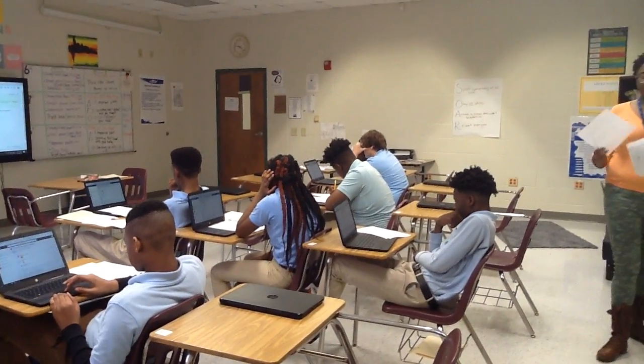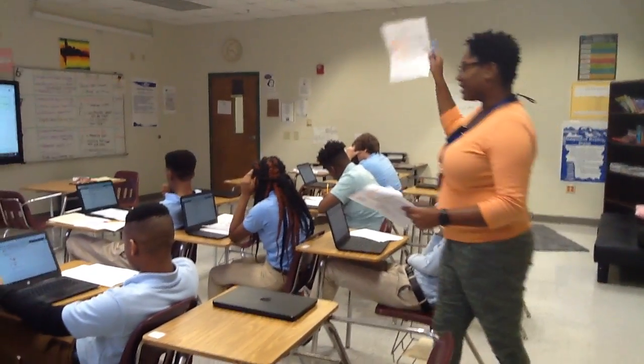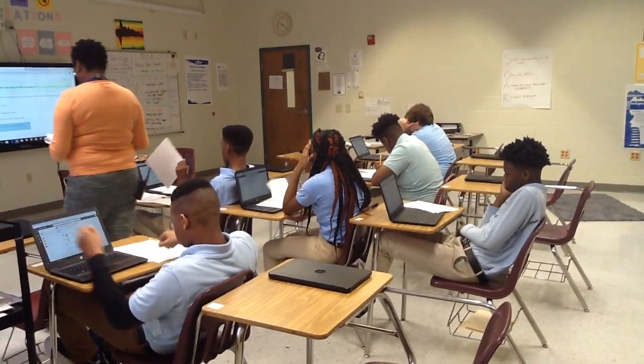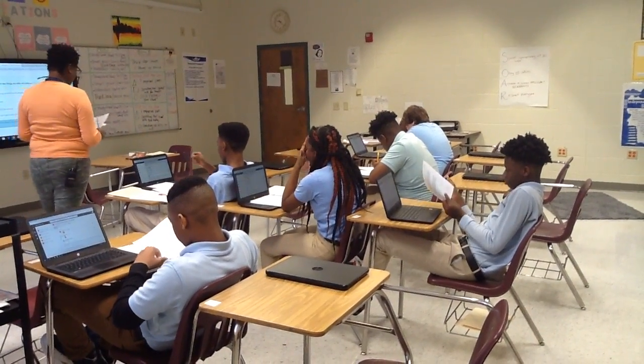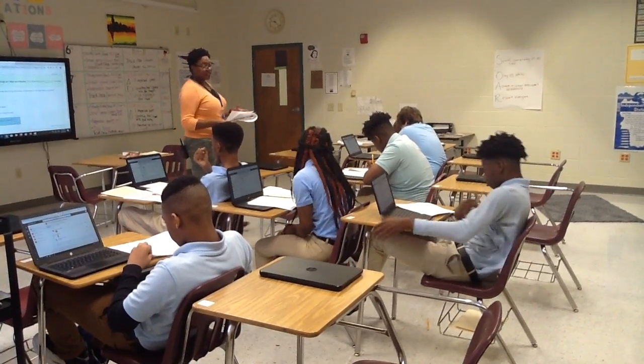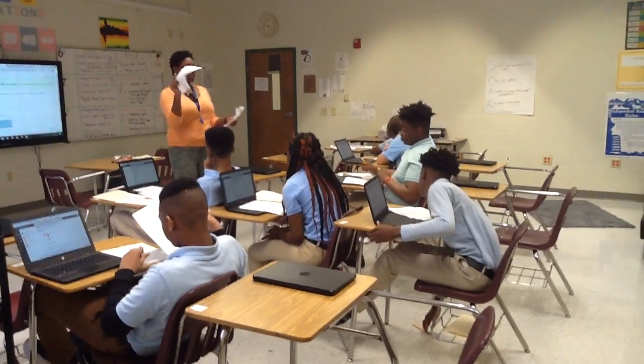I want us to look at the Venn diagram rubric. So go ahead and take that worksheet out. There are three things that you need to have a good Venn diagram that you want to focus on.